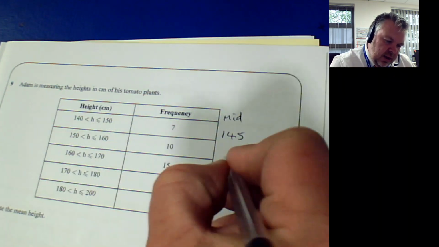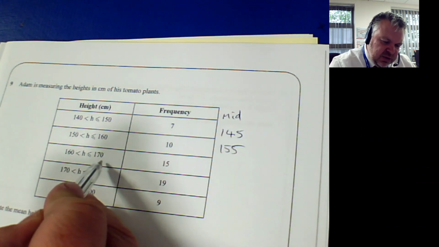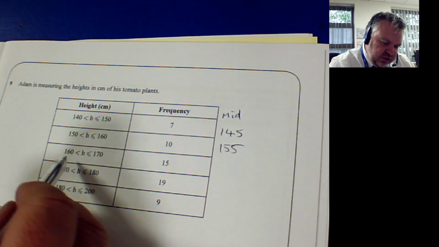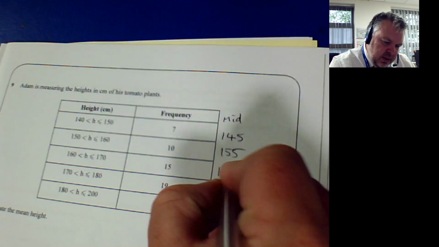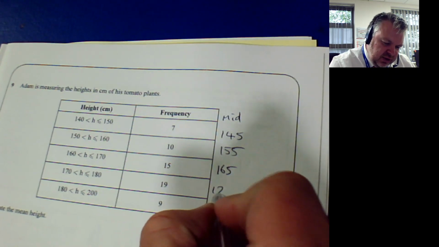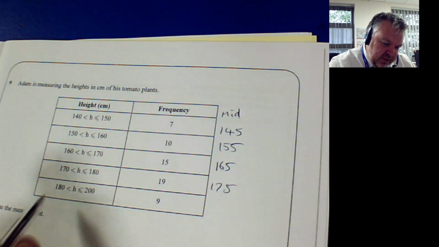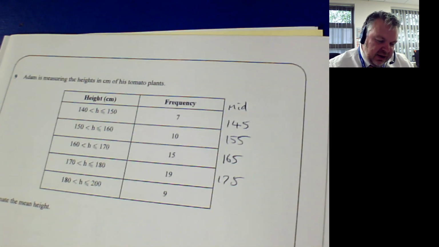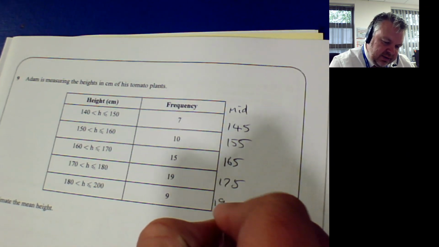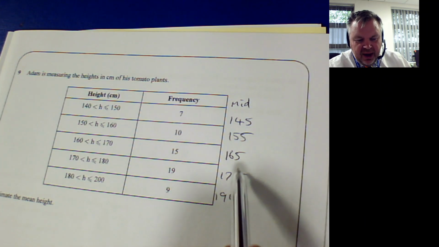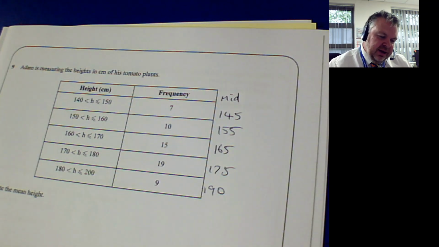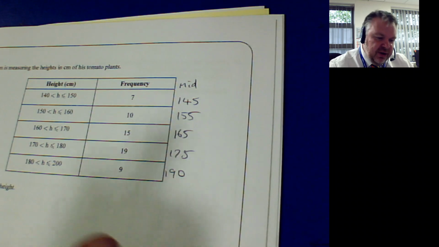145, 155. I'm checking each one. I don't want to just assume that they're all going to be the same, although it looks like they are. Ah, no. The last one's got a bigger class width, so this one is 190. It's very easy just to get into a habit here without actually checking each time, so please don't do that in a real exam.